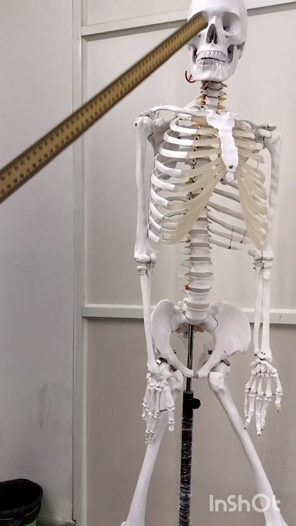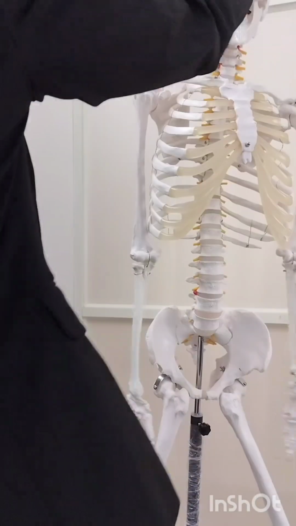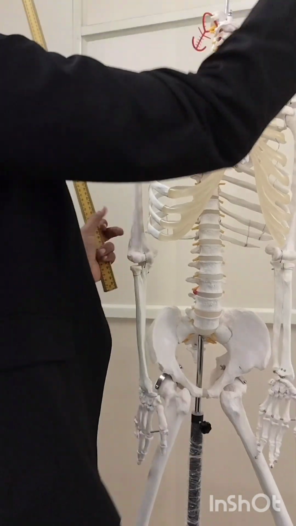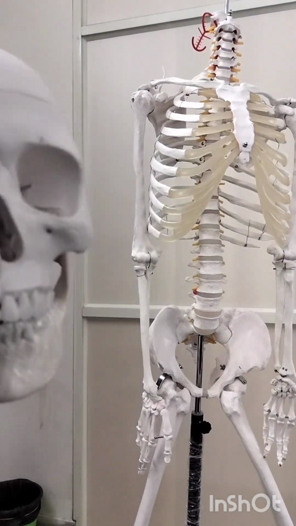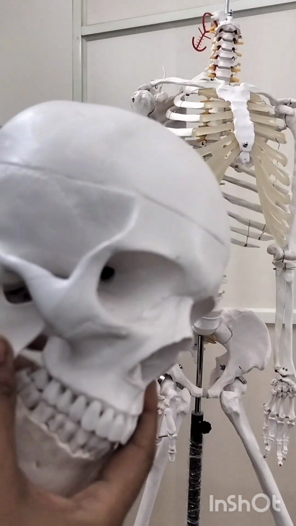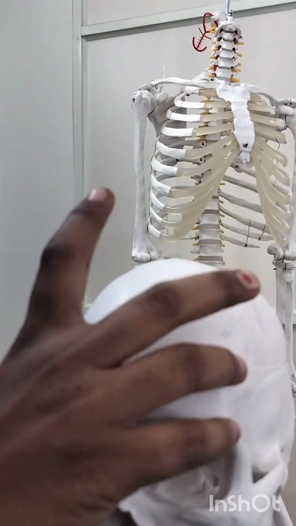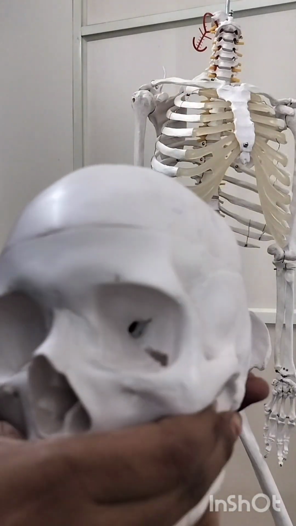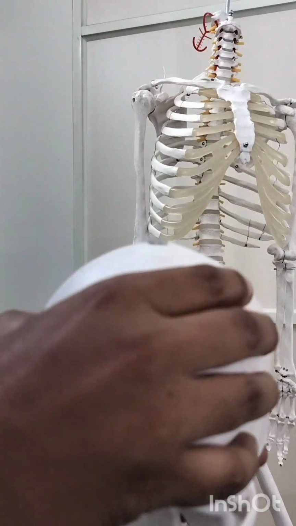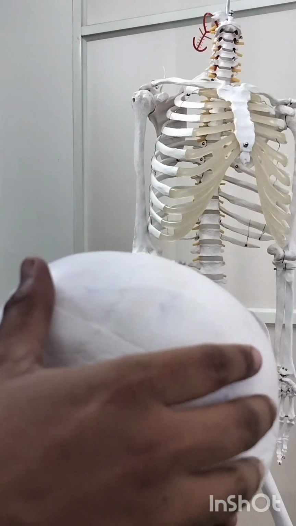Let us study first the skull. As you can see here, this is the skull. The skull is divided into many parts. The first part is the cranium. This is the brain box. We call it the brain box or the cranium. This cranium encloses and protects the brain. It is formed of 8 bones which are joined.